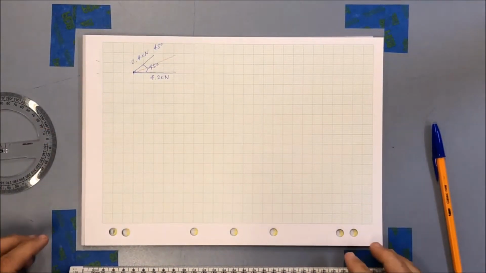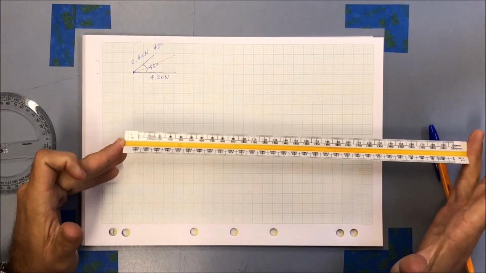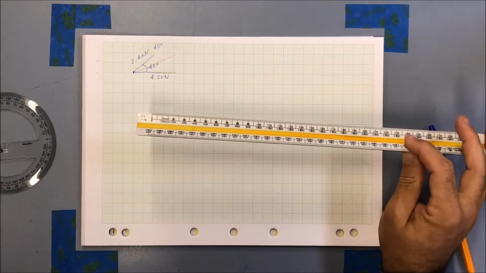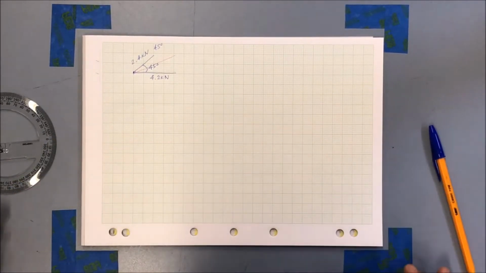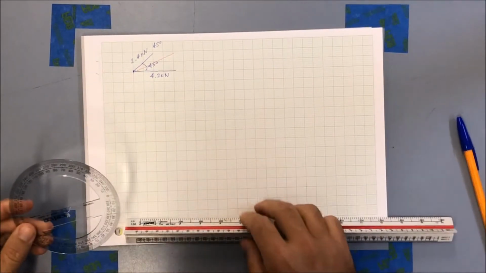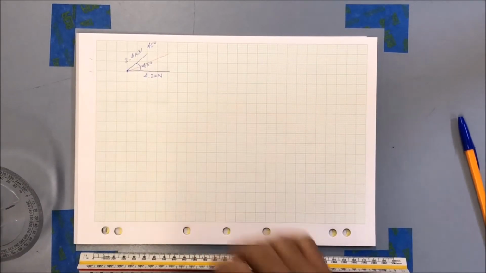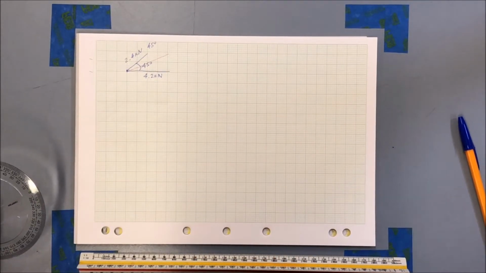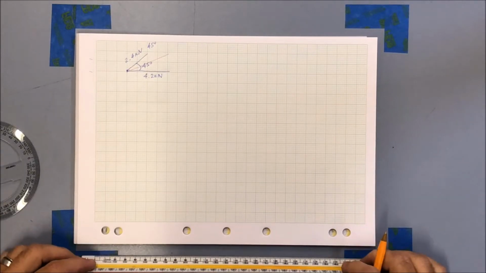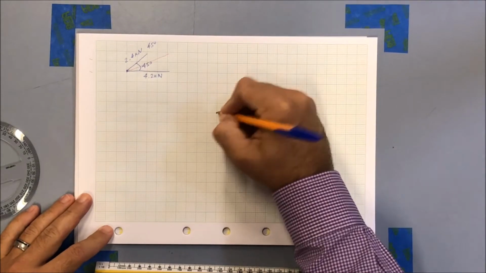So to do this using the graphical method, we can use a scale rule. It's simple enough to use a regular rule as well without a scale on it, but a scale rule does help. We need a protractor as well, and it's particularly helpful if you use graph paper, although that's also not entirely necessary.